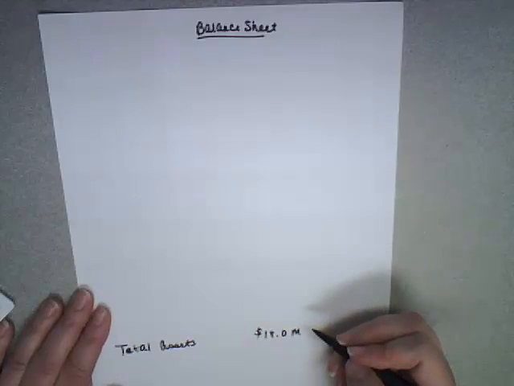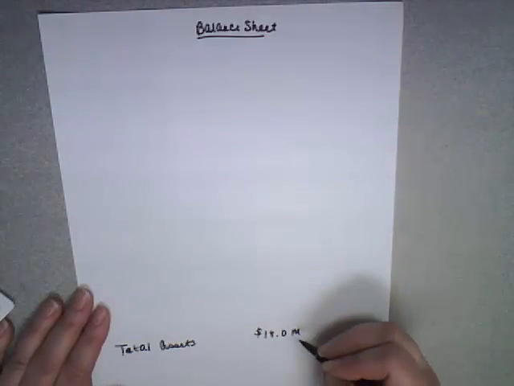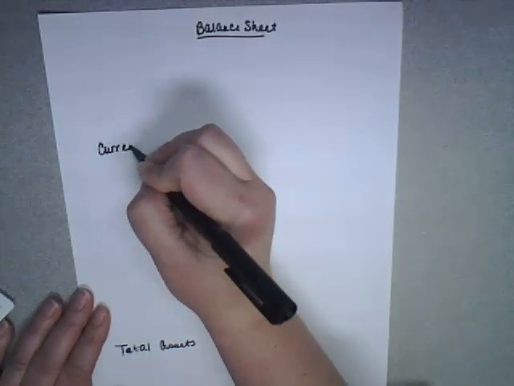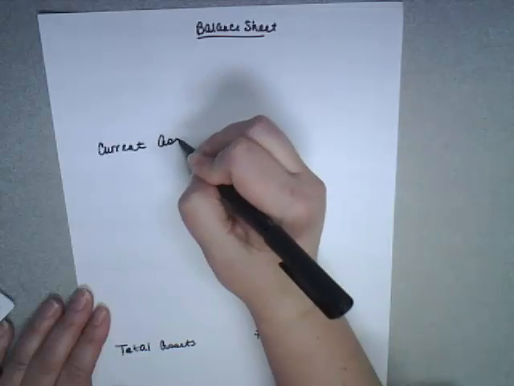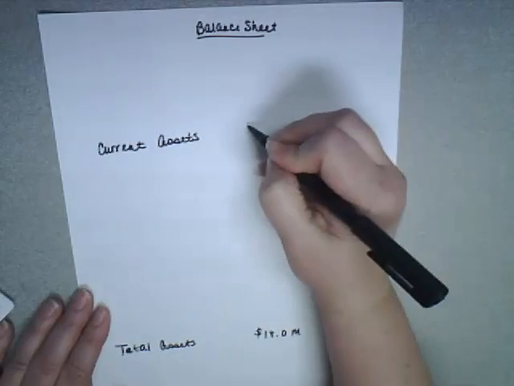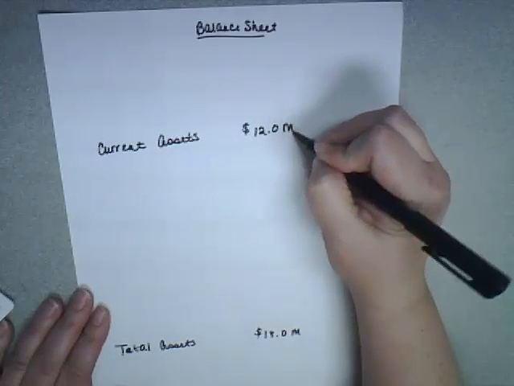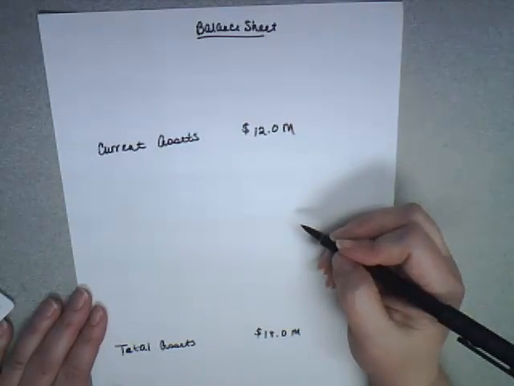Okay? The next information says Brenda's Bar and Grill has total assets of 18 million, of which 12 million are current assets. So we'll go back up to the top and insert a line for current assets, and we know those equal 12 million.